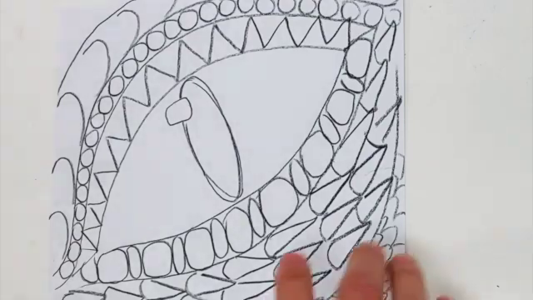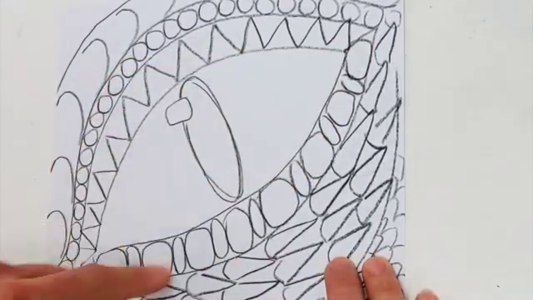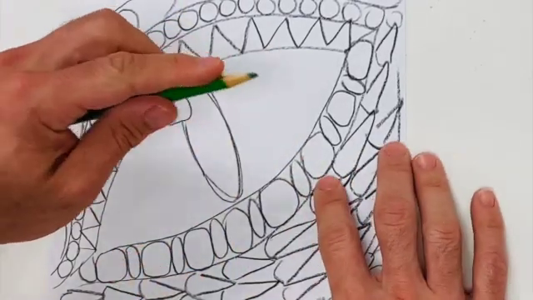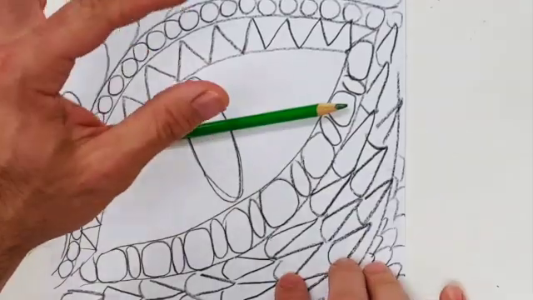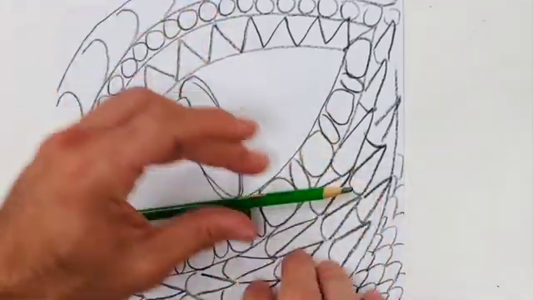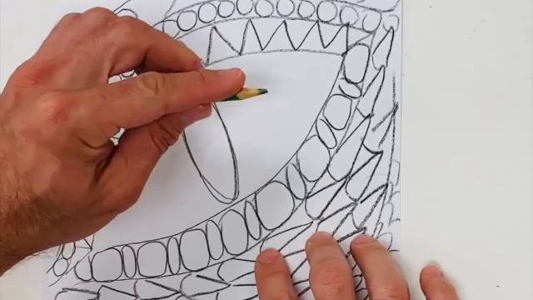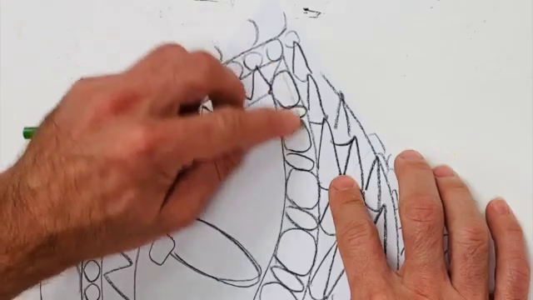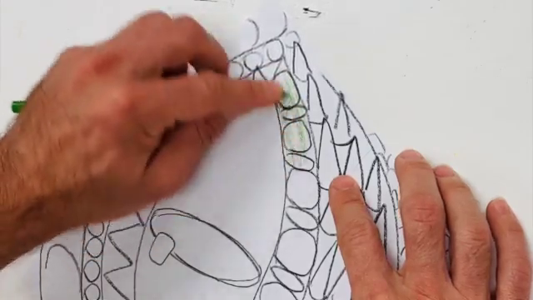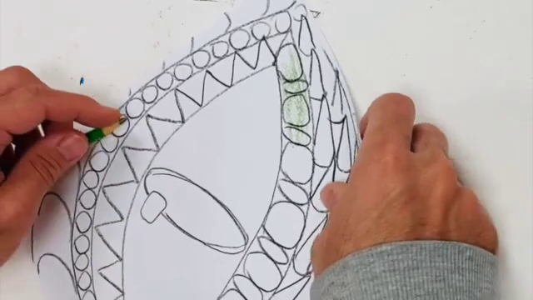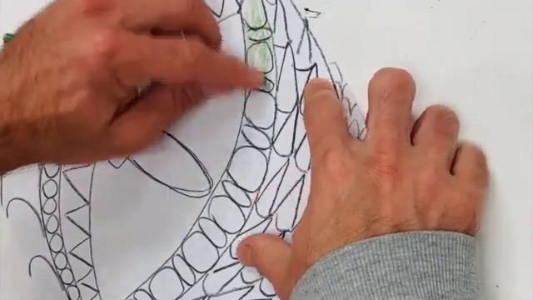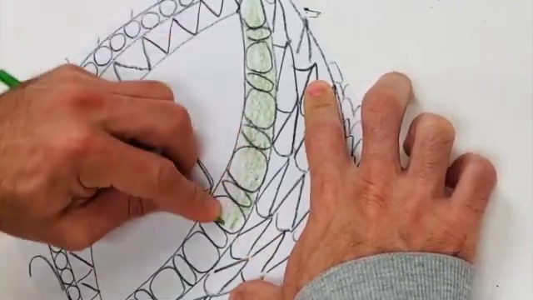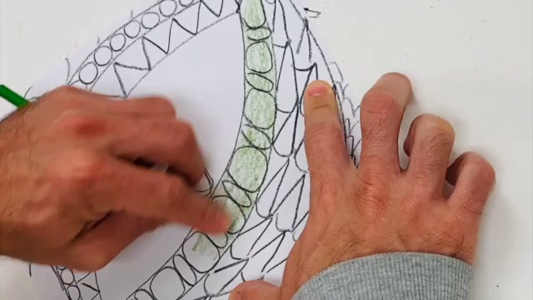So maybe I'll start with this section here. I'm going to choose my lightest color, green, and I'm going to place it down on the table. I'm going to use my thumb and my third finger to hold the pencil, and I'm going to put my second finger right on that tip. Now, I'm going to just color this one section in right here with the color that I've chosen. If I press hard, the color will look darker. If I press lightly, it will look light.